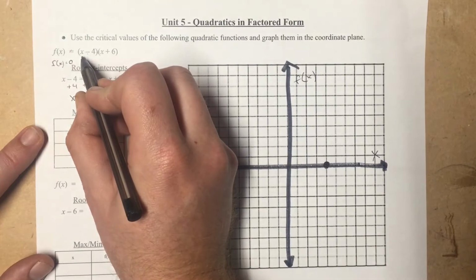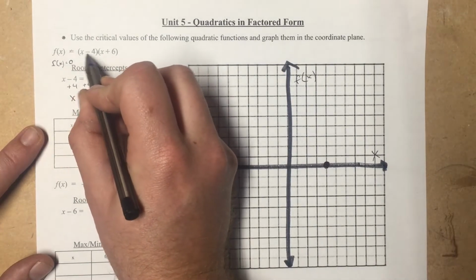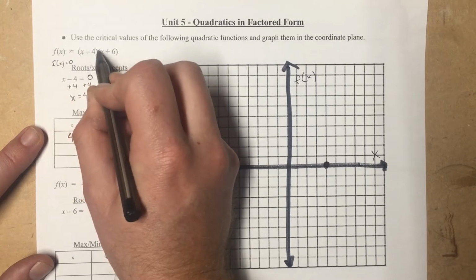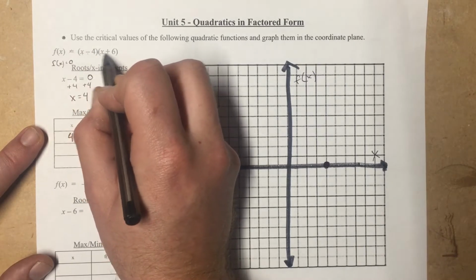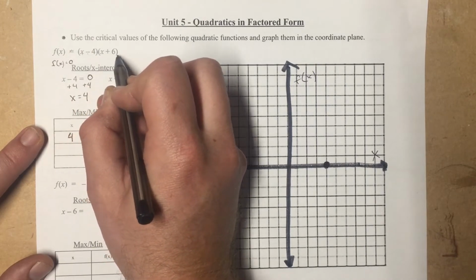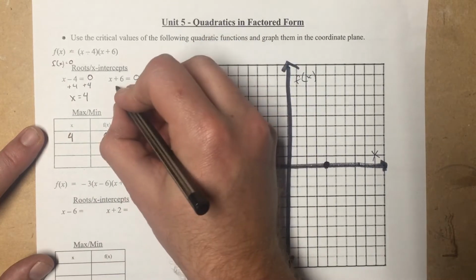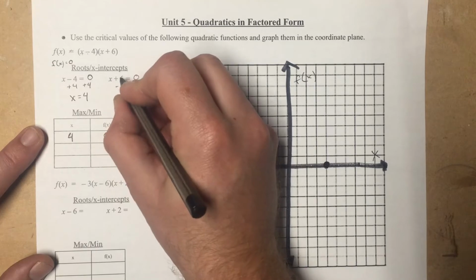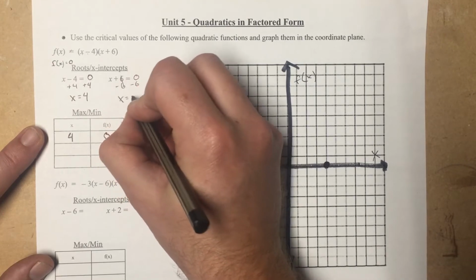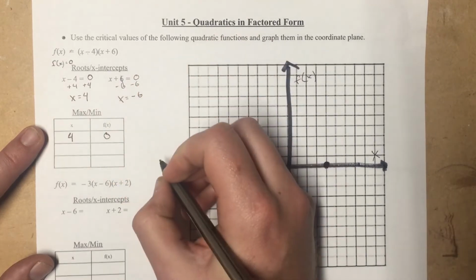Likewise, when I plugged in x is 4, I made this 0, and I made the whole equation equal to 0. I can also make this a 0. So x plus 6, I can make that equal to 0. If I subtract 6 from both sides, I will get x is equal to negative 6.